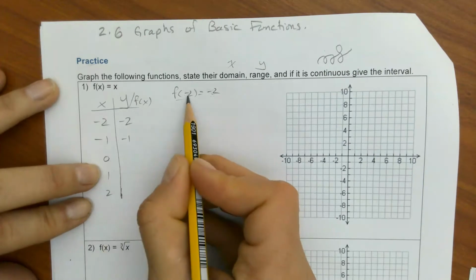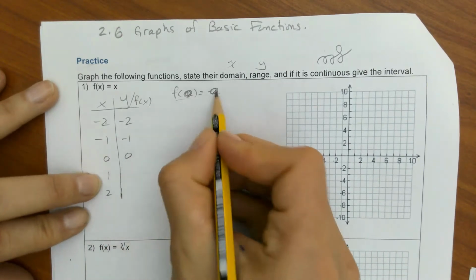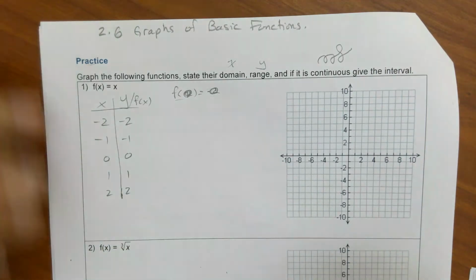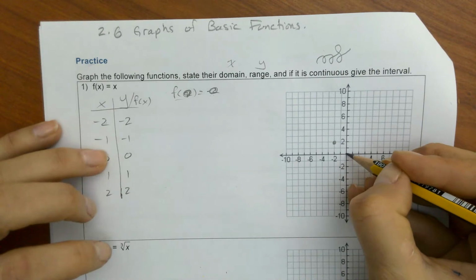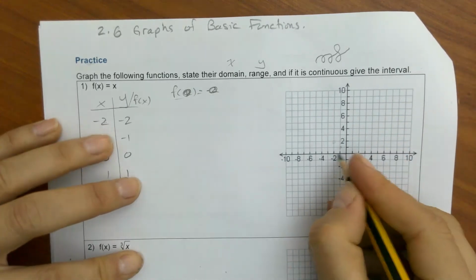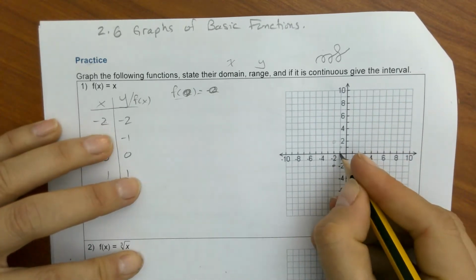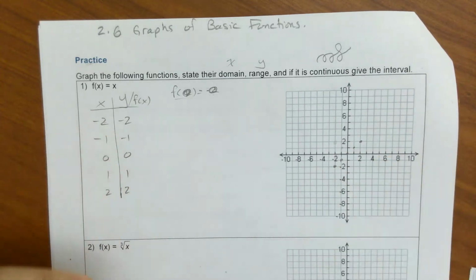If I put a 0 here, it's going to be 0. If I put a 1, it's going to be 1. It's the same. So now I graph it. -2, -2, -1, -1. Oops, I'm doing it wrong. I haven't had my tea yet. -2, -2. -1, -1. That's better. Oh, I need a ruler.